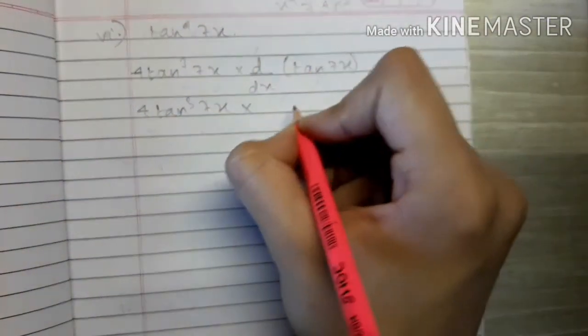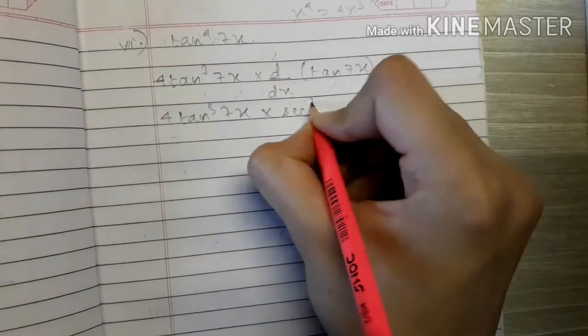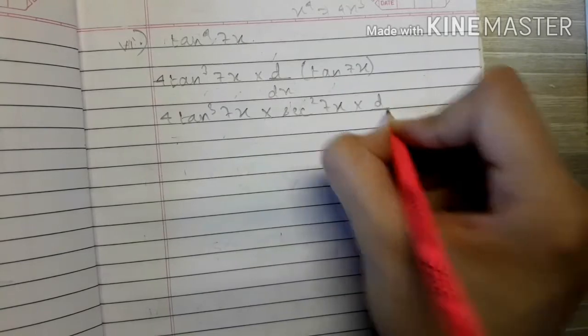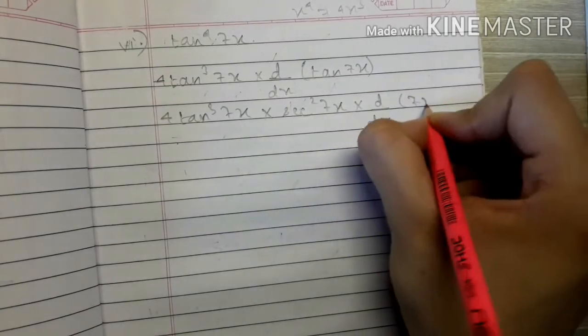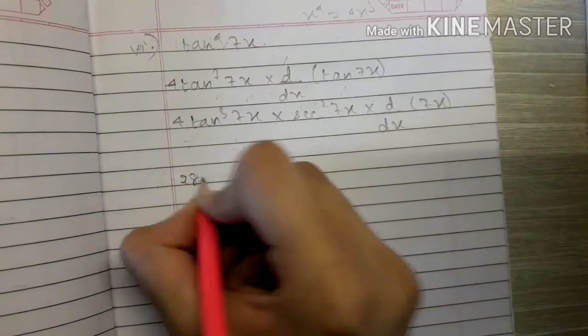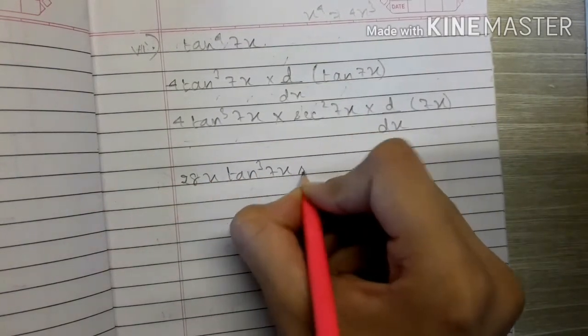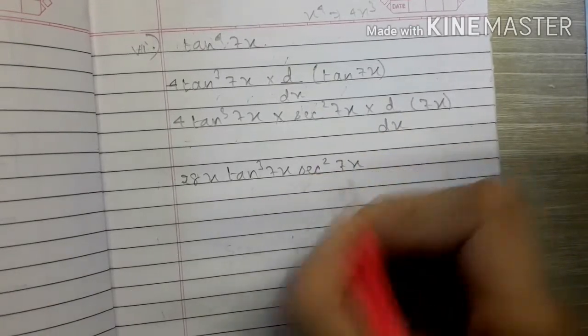And we know that the differentiation of tan 7x would be sec square 7x into the differentiation of 7x, which would be 7. So the final answer would be 28 tan cube 7x sec square 7x.